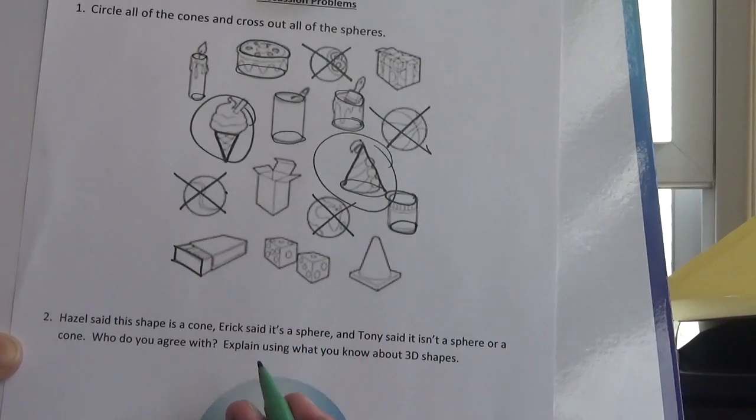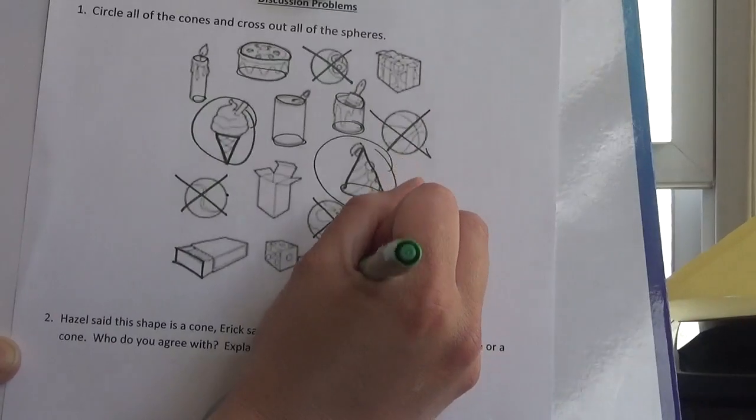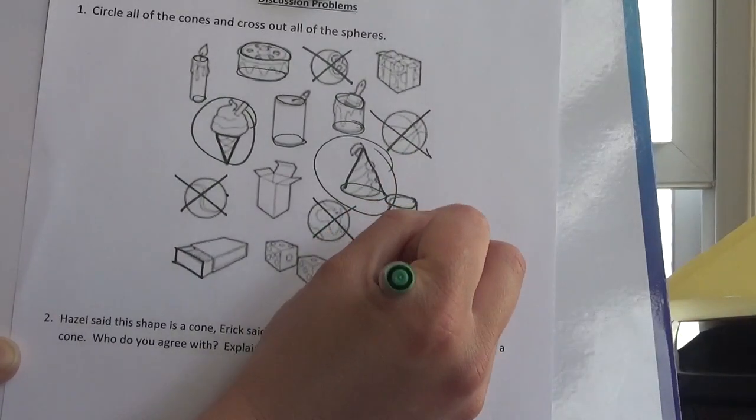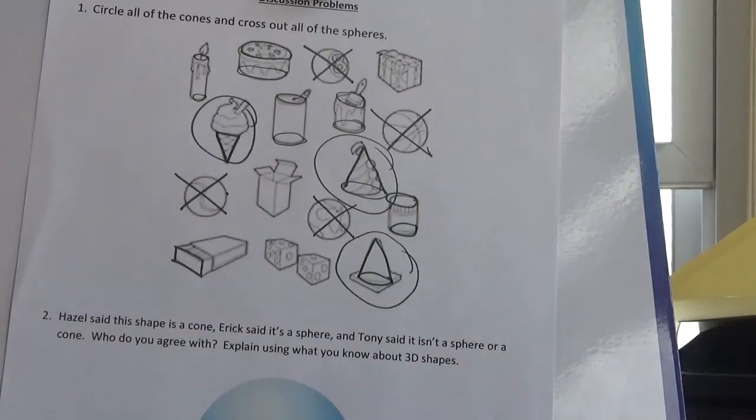And this is a traffic cone, or you might see these cones being used by Miss Ribeiro in gym class to mark different spots during an obstacle course or a race. And so cones generally look like this. So I would give this as an example of a cone. So I'm going to circle it.